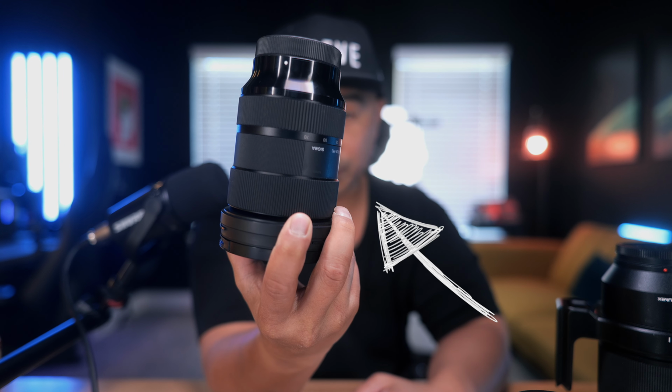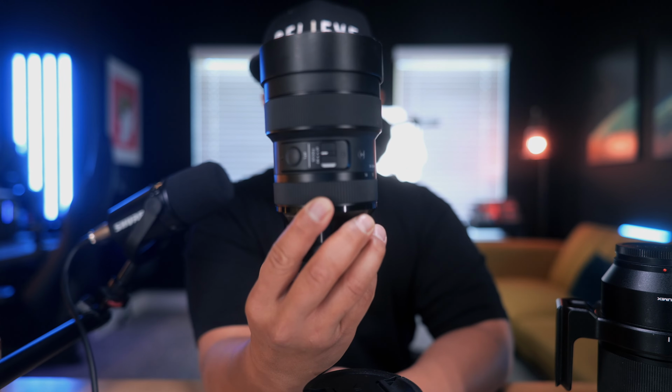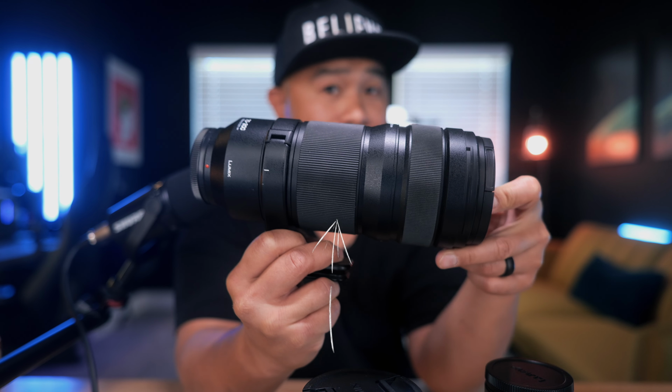This lens here earned me multiple six figures. This lens here also earned me multiple six figures. This lens here, not so much. It's getting me there. I feel like I was playing This Little Piggy. This little piggy went to the market. This little piggy went to the farm. This little piggy went all the way home. I don't know the rest of that rhyme, but you get the picture.